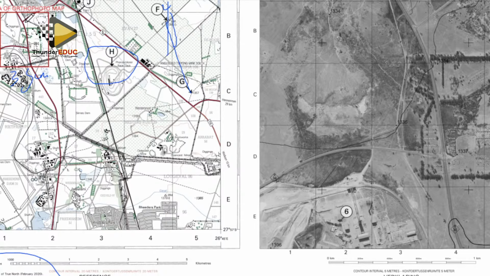Based on the question that is asked here, we are using both maps and we want to understand what is the main activity taking place here based on what you see. What do you see this activity could be?